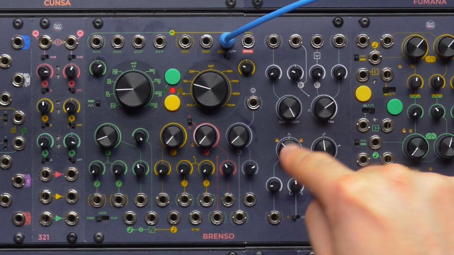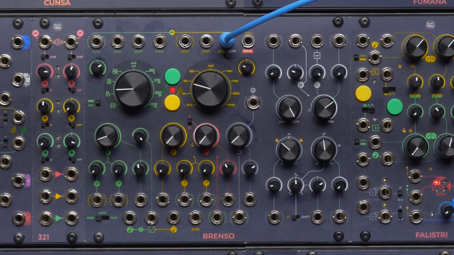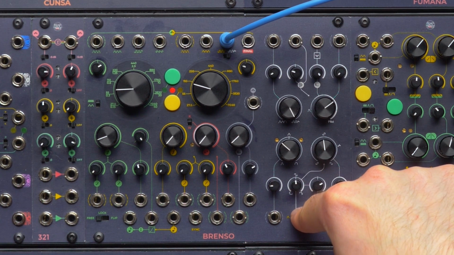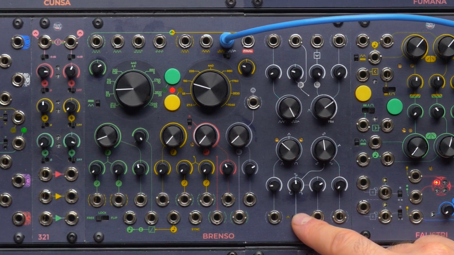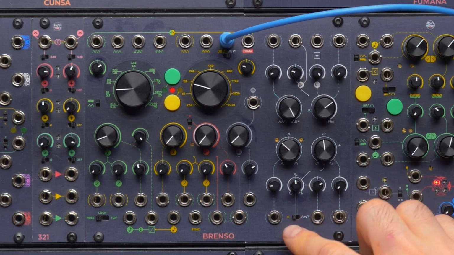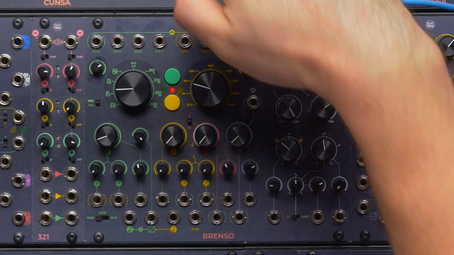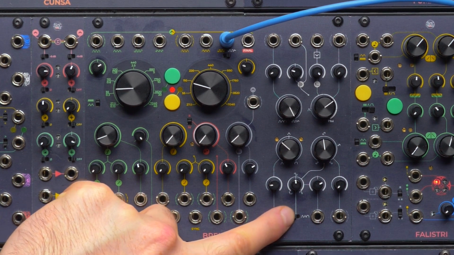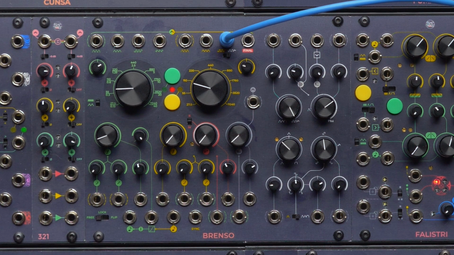Theoretically, a triangle wave is the best input for a comparator to generate a pulse wave. But on the BRENSO, we can also use another signal, which is the other wave shaper. And we do it through this switch down here. As you can see, now we kept it on the leftmost position, which highlights the triangle core as a source, but we can set it to the right and use this here instead as our comparator source.